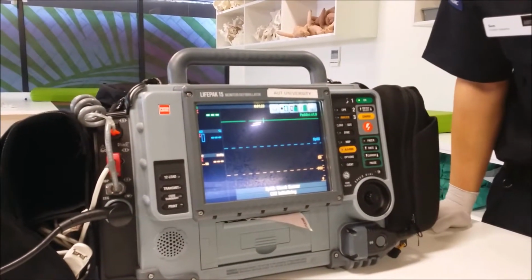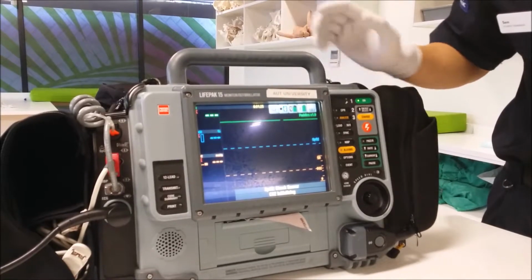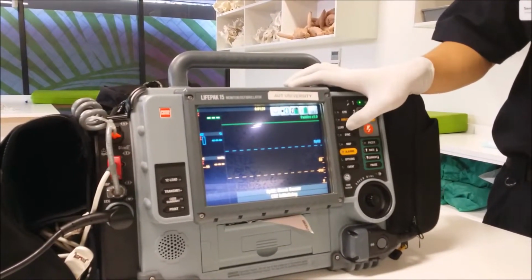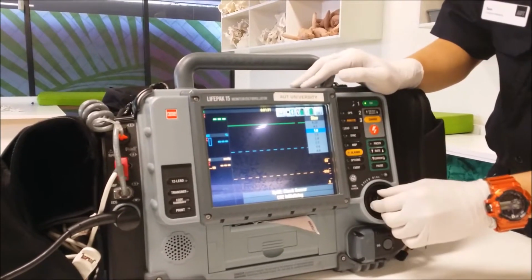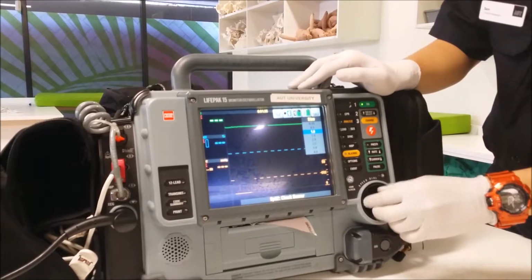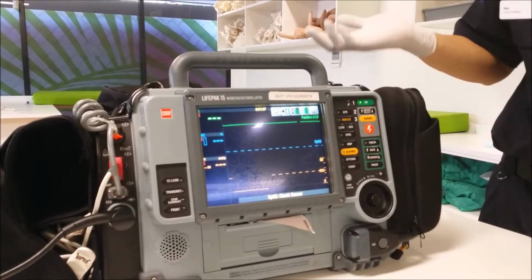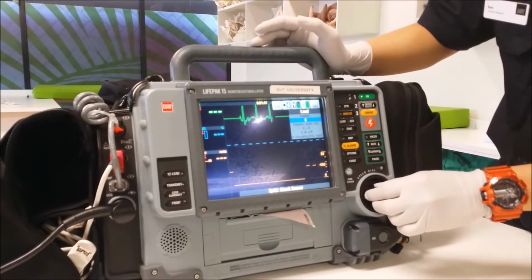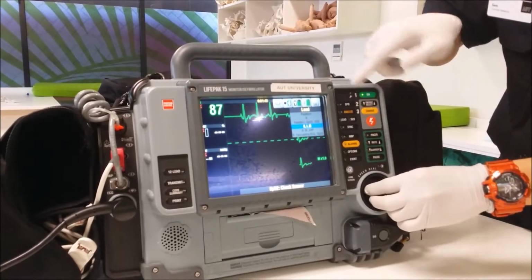So now you want to see if your monitor can change the size of the lead. So you just click size here, and you can choose between a bigger size or a smaller size, but we'll just leave it as 1. You can choose a different lead as well, and you do that by pressing the lead button, and you've got all your different type of leads over there.